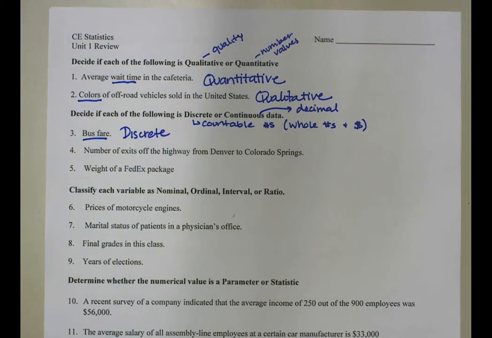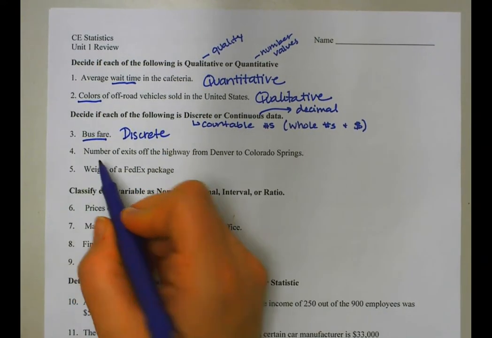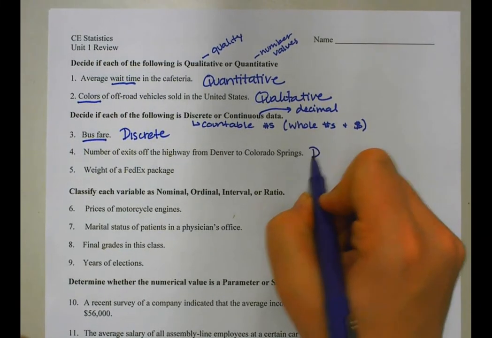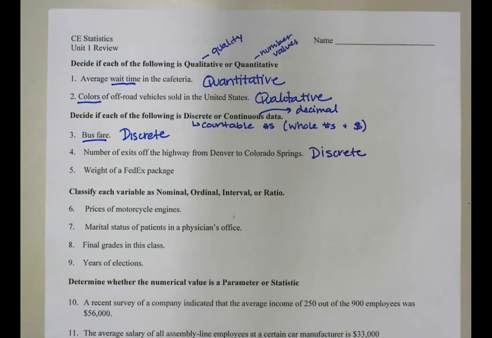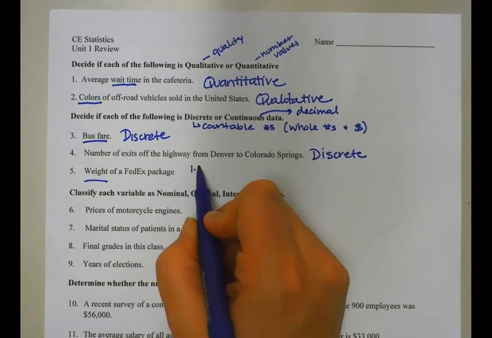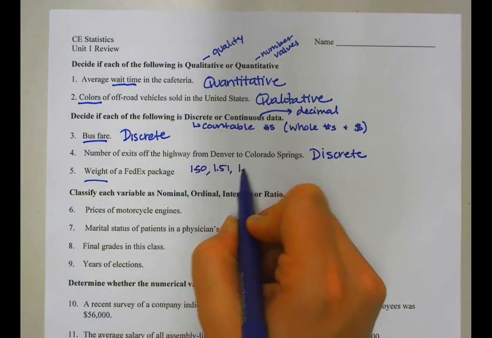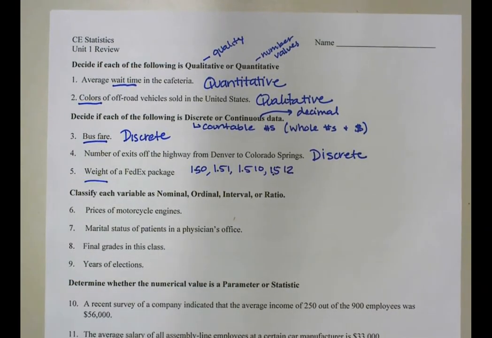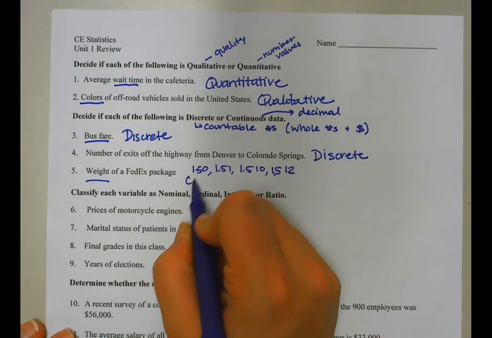Number of exits off the highway from Denver to Colorado Springs. If you think about exits, you can count how many of those there are. Even if you think about just driving, you could count. Those are countable data. So that will be discrete. And then the weight of a FedEx package. If you think about this, this could be like something weighs 1.5, 1.51, 1.510, 1.512. The amount of decimals and places that we can go to, there are so many values that we wouldn't consider this to be discrete. We'd consider this to be continuous.